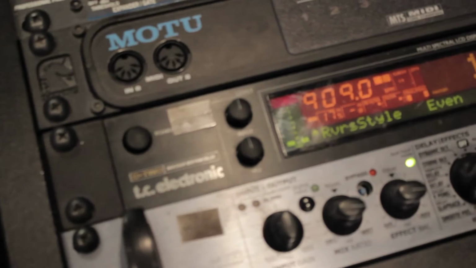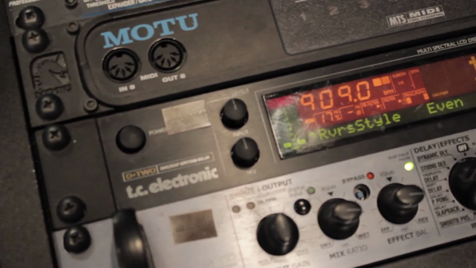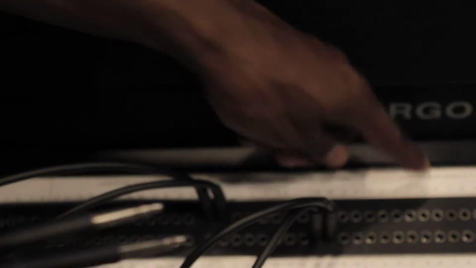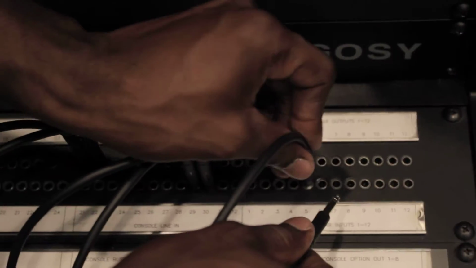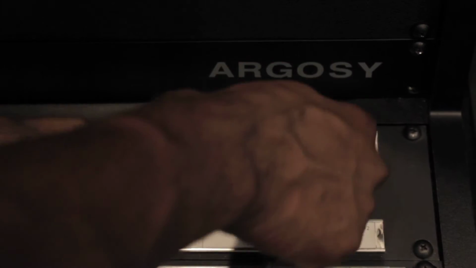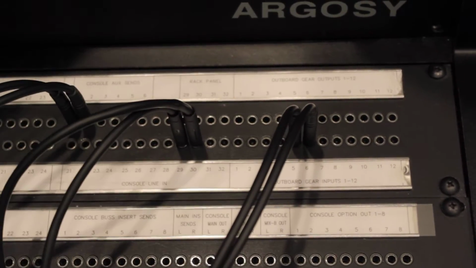So we'll come to our patch bay. We're coming out from 1 and 2 into gear 5 and 6. And to go into the gear, you go to the bottom side. So you go in 5 and 6. So you left 1 and 2, you put it into 5 and 6.